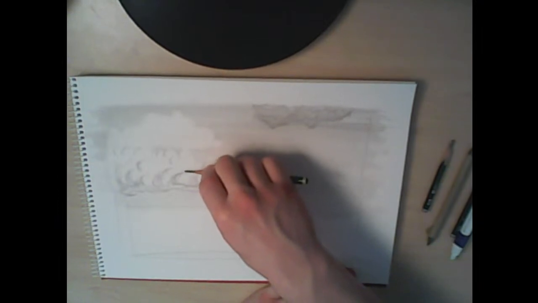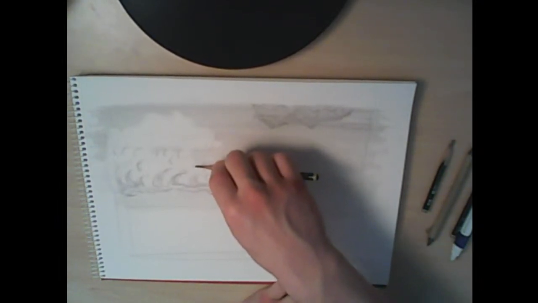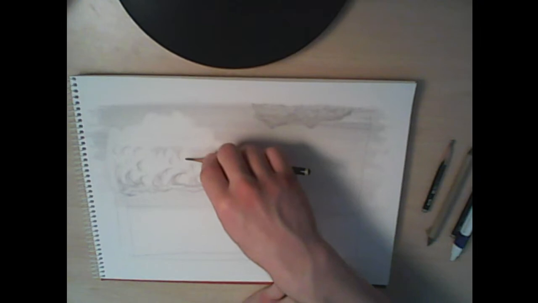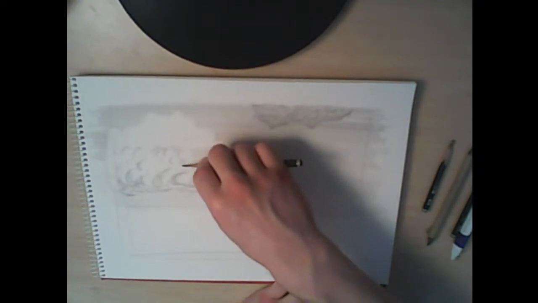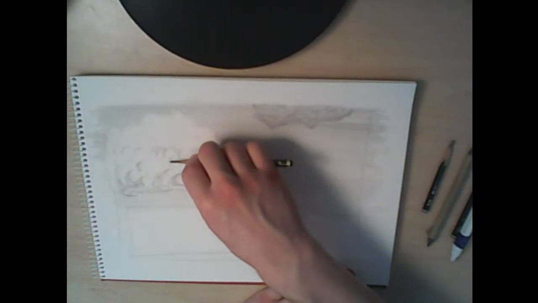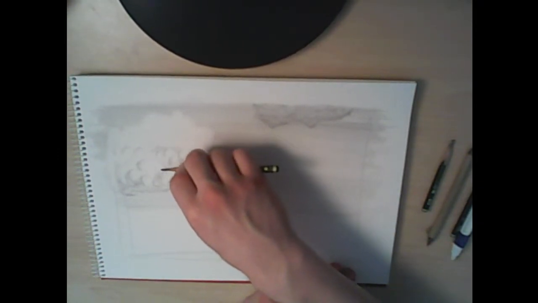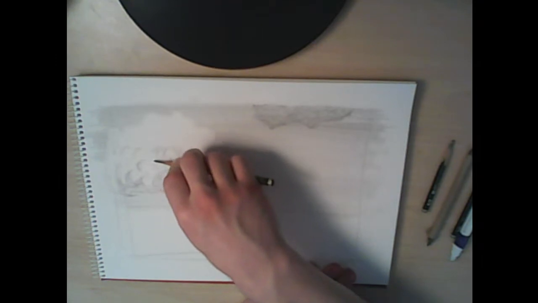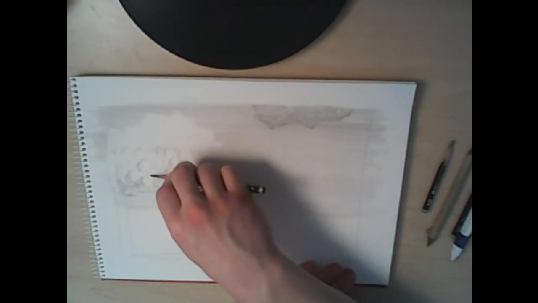Up here as well. Still looks very flat, so let's go in with some details, some more shadows, some more lines every now and again.